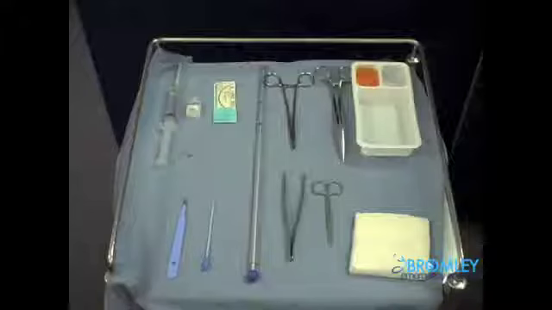Take time now to familiarise yourself with the equipment required, and remember that universal precautions are required at all times, including hand washing and donning of gowns and gloves.